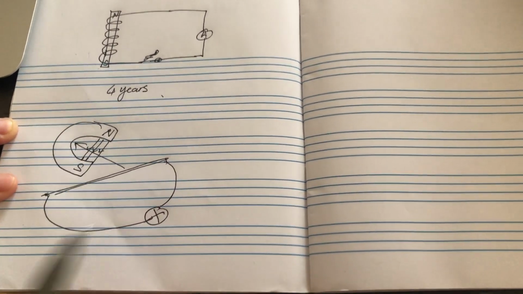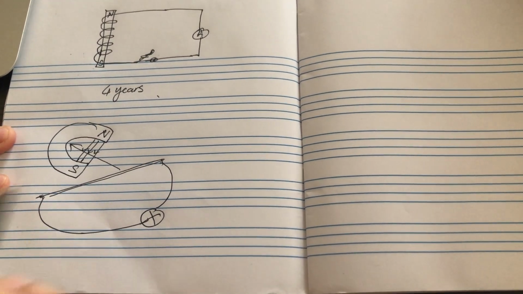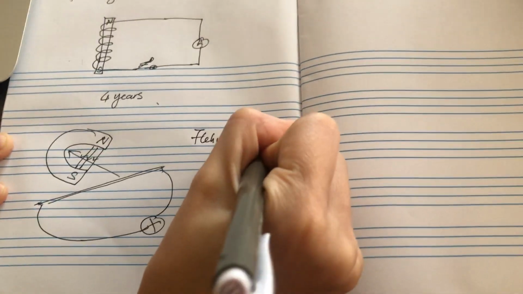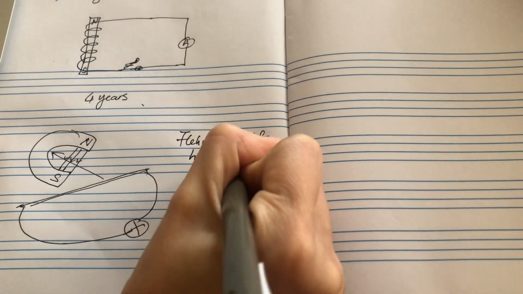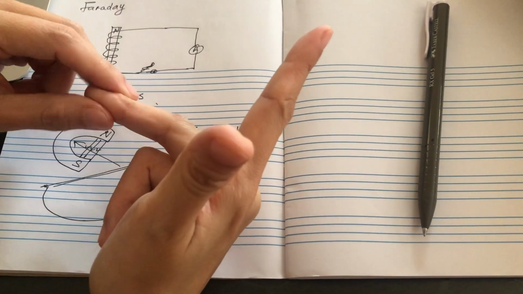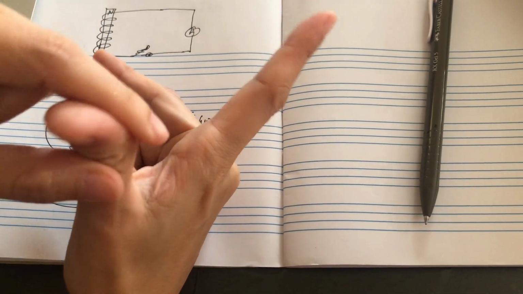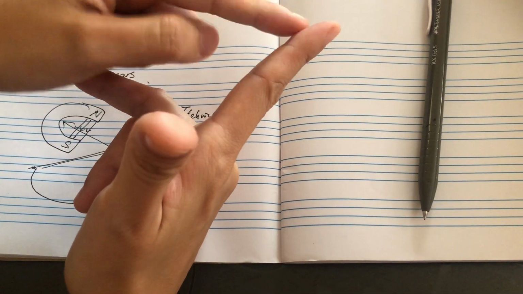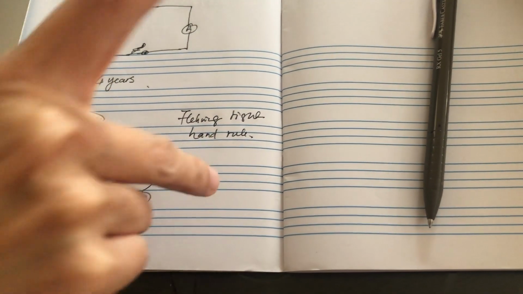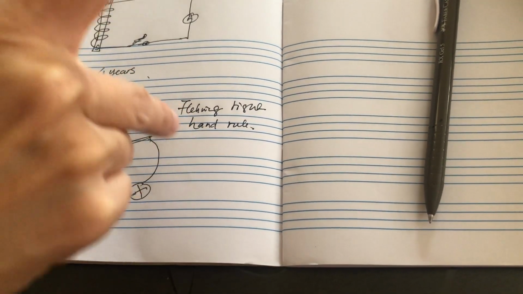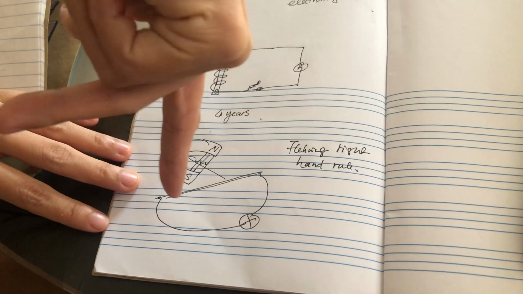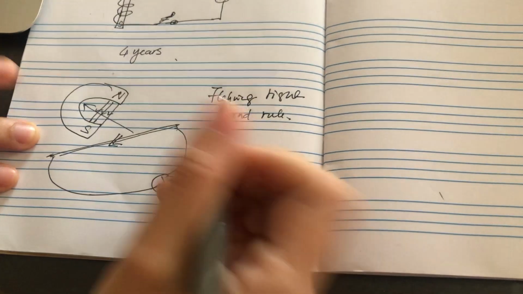So how do we determine the direction of the current flow? We have to use Fleming's right hand rule. Fleming's right hand rule is like this. The middle finger is the current. This is motion or force. Your pointer always points towards the south pole. Since the wire is moving in, my thumb will point in. And this one must point downward, because the south pole is downward. So I can see that my current is flowing in this direction.